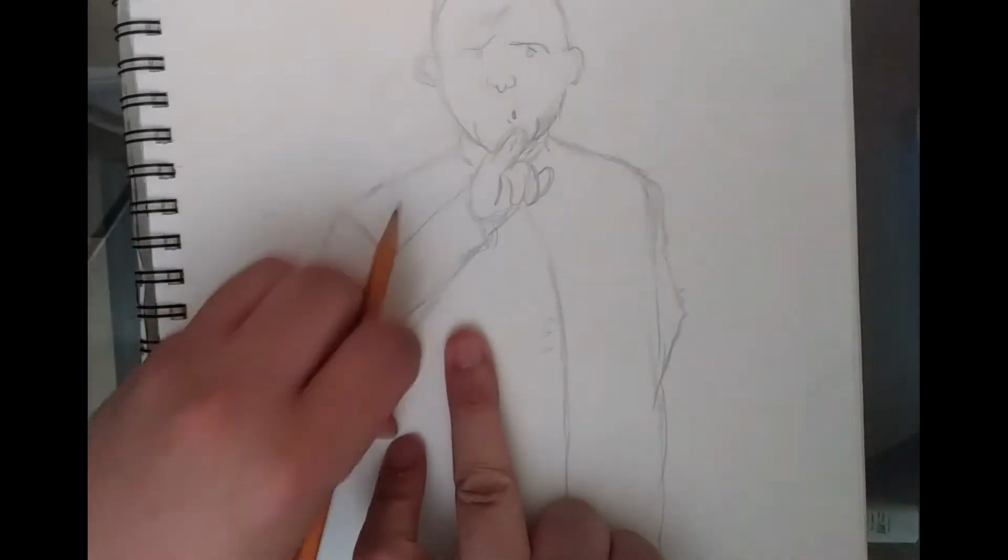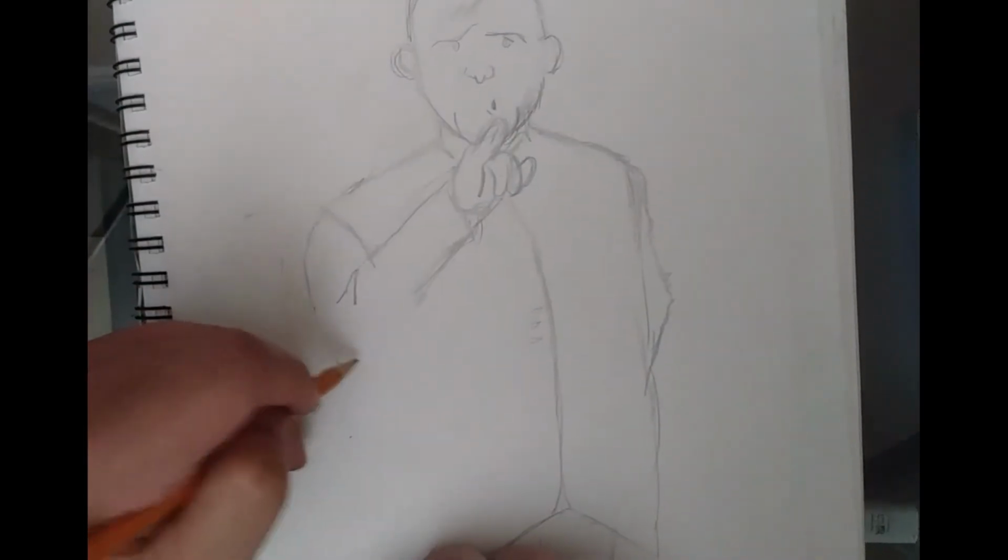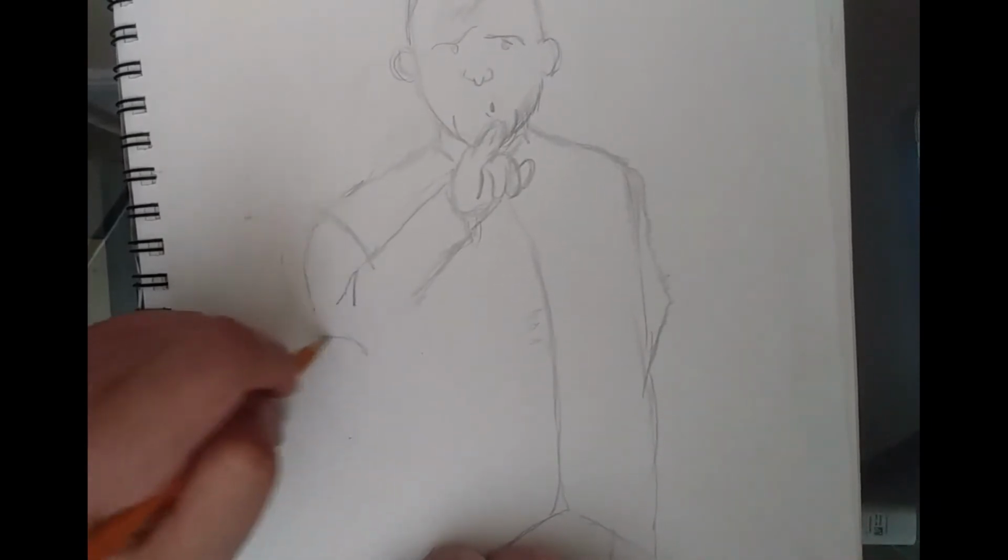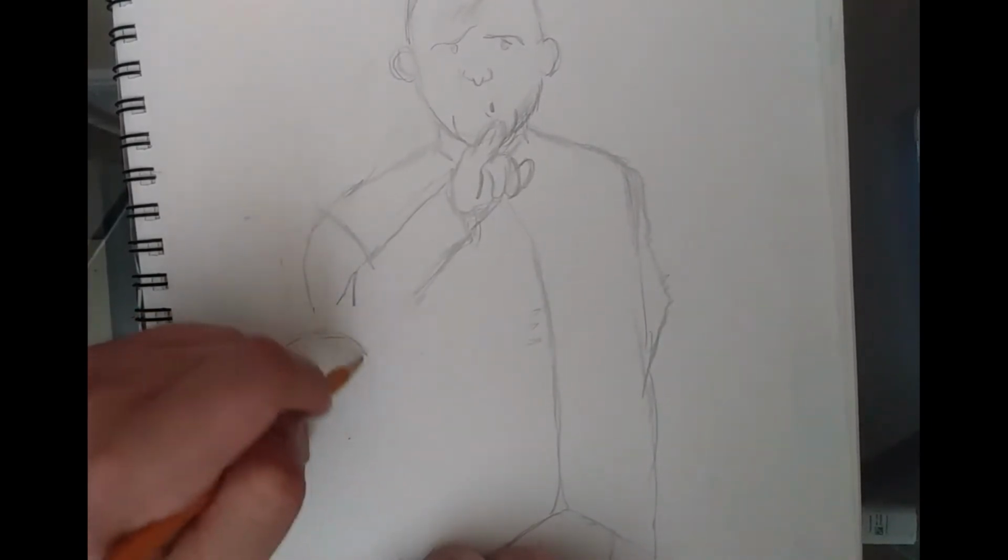For time's sake, I'll put a Mini-Me on there. Can leave him out. Mini-Me on the bottom, little round head.